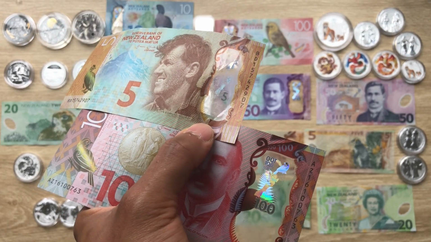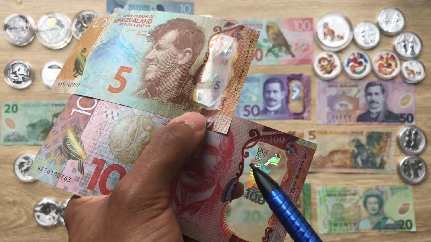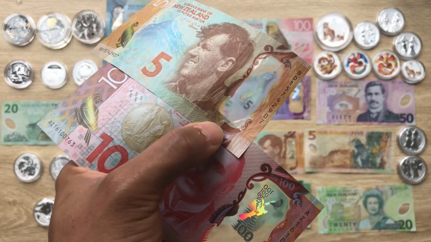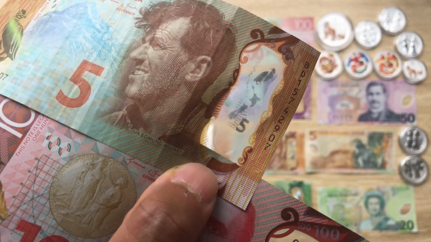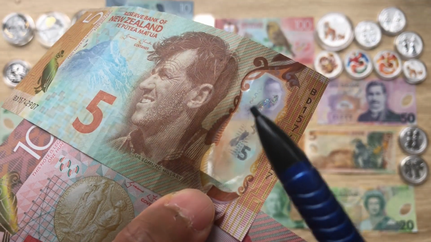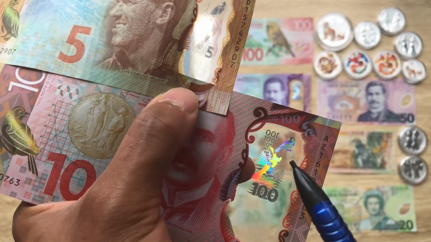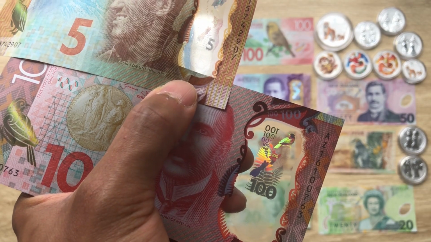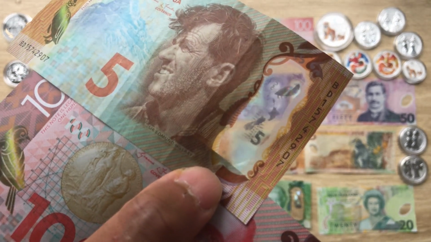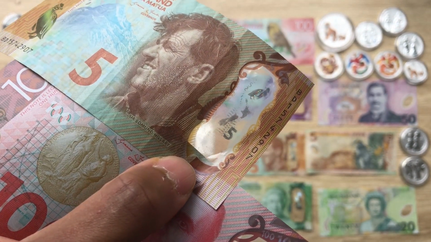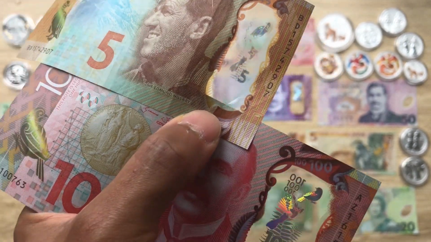We know that there is something called a holographic number. So here is 001, 100, 001. It alternates, similar to the 5 New Zealand dollar. They do flip the numbers back and forth. We have a holographic bird here, so the featured bird is also included. It does change color as well, similar to the 5 New Zealand dollar note. It is a battered note, so all the features have faded.